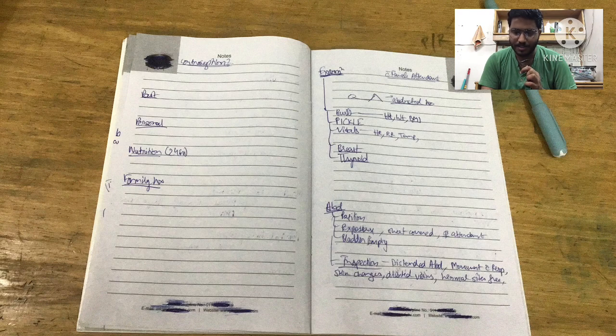In abdominal examination, you need to say that the bladder was emptied, and you need to tell about the exposure. Then in the position, you need to flex the legs. Don't forget to flex the legs. Okay. After that, we start with the inspection.